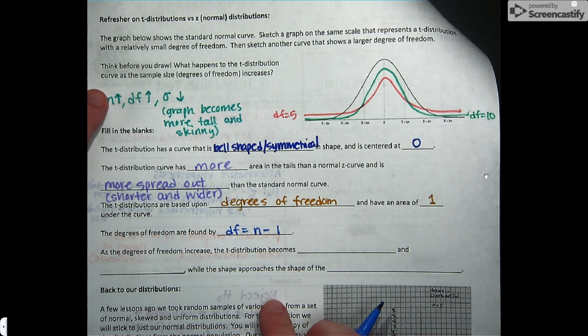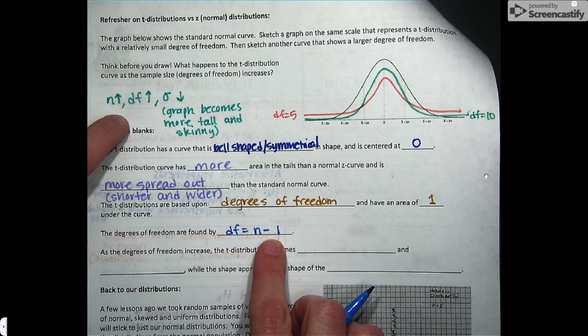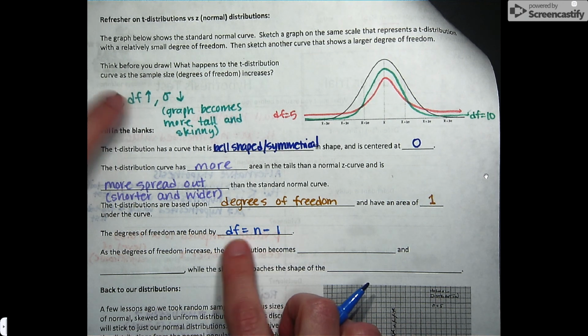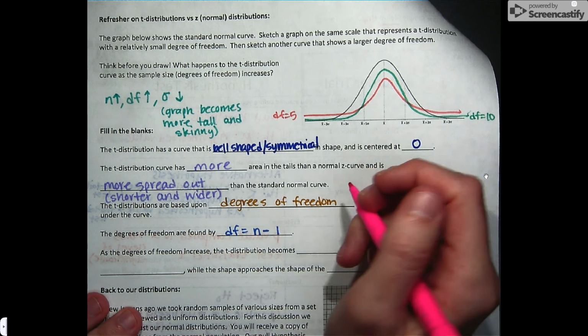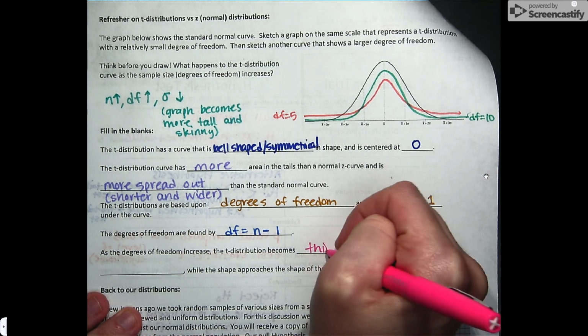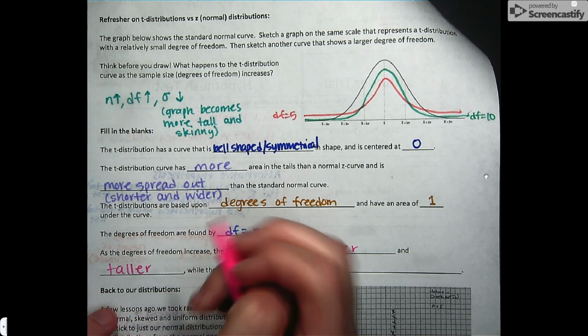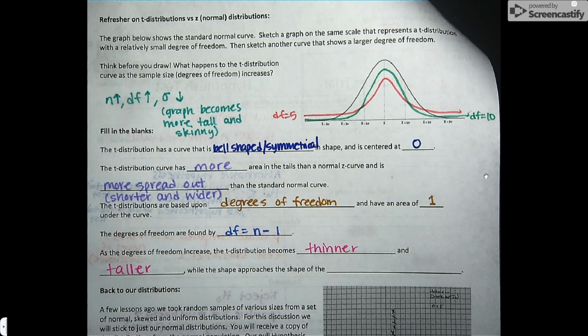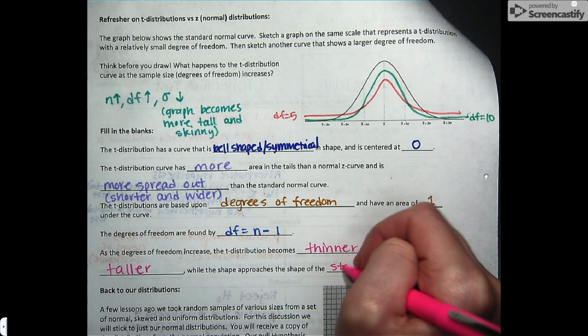And that's exactly why, up here, as sample size increases, so does degrees of freedom, because degrees of freedom relies on your sample size. So both sample size and degrees of freedom will help make that standard deviation go down. And like we've already said, as degrees of freedom increase, the t distribution becomes thinner and taller. So it becomes more tall and thin, and the shape approaches the shape of the standard normal curve.